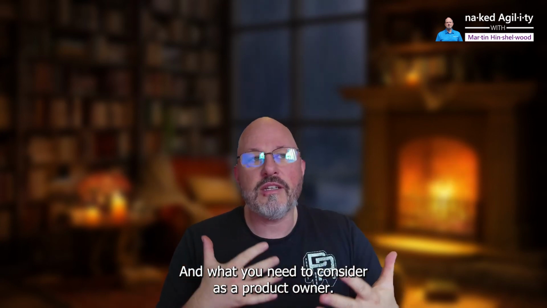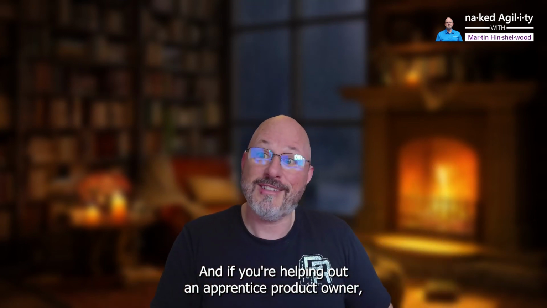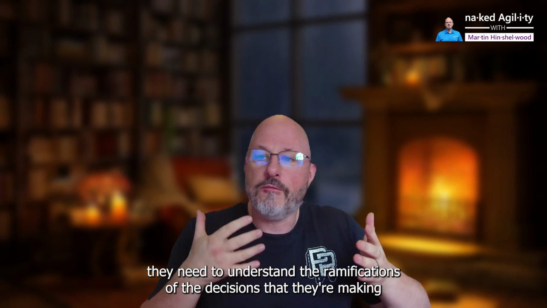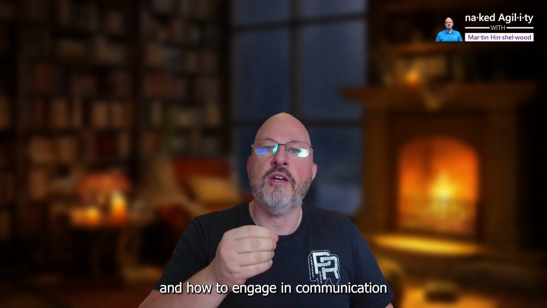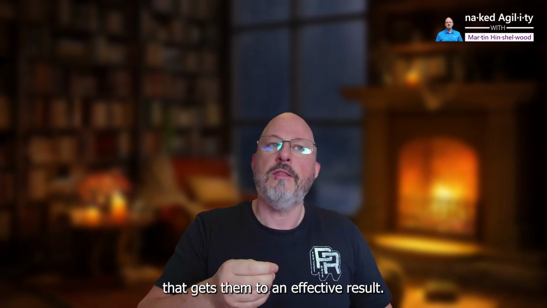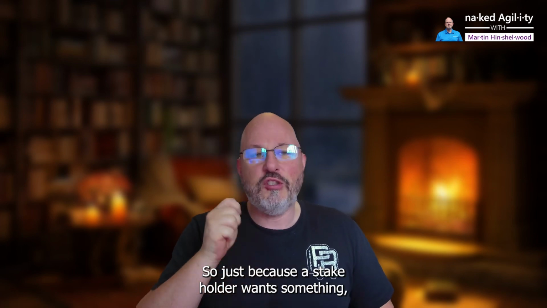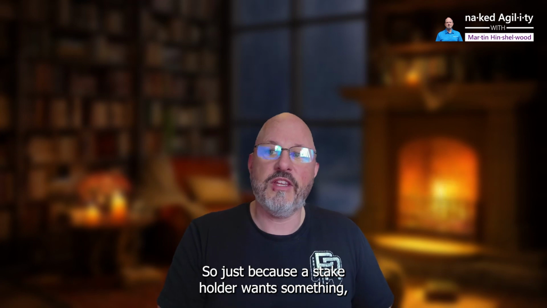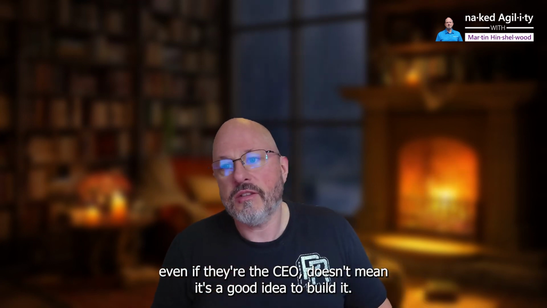And what you need to consider as a product owner, and if you're helping out an apprentice product owner, they need to understand the ramifications of the decisions that they're making and how to engage in communication that gets them to an effective result, right? So just because a stakeholder wants something, even if they're the CEO, doesn't mean it's a good idea to build it.